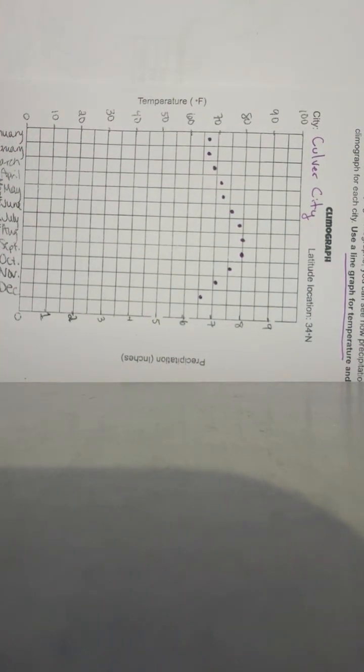What do I have to do now? Connect them using a straight edge, right? Or as straight as it can be. So I'm going to just now connect these dots.